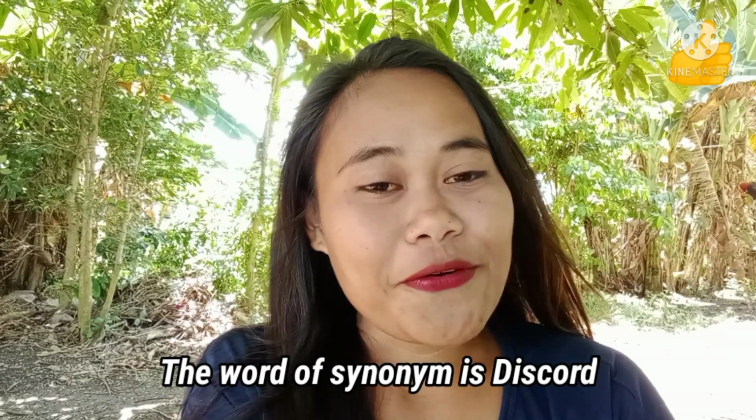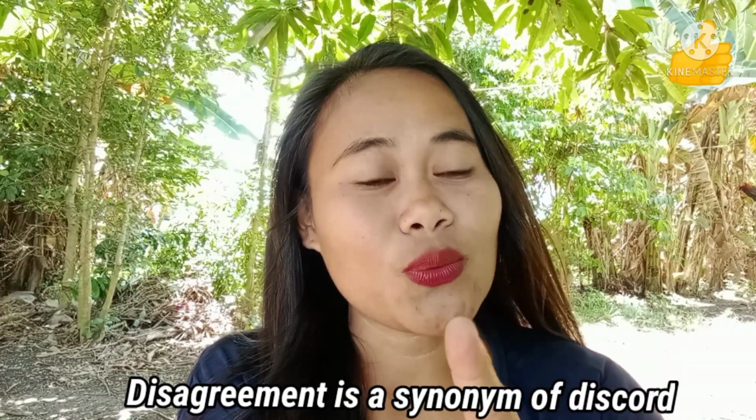We try our best to prevent any form of discord in our group. So, we try to patch up disagreements right away. The word in this sentence is discord. The disagreements, in the sentence "we try to patch up disagreements right away," is a synonym of discord. So, let's continue. With this word in context, one learns that discord means disagreement. So, that's the example.